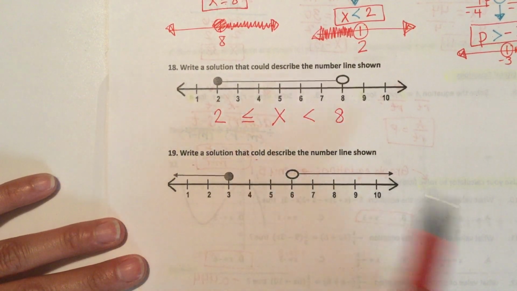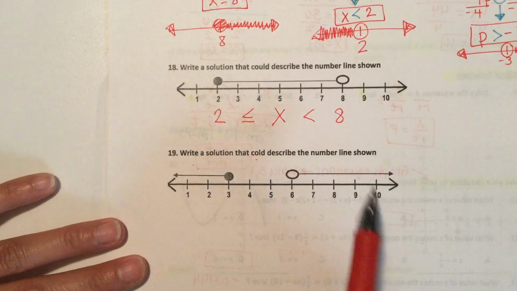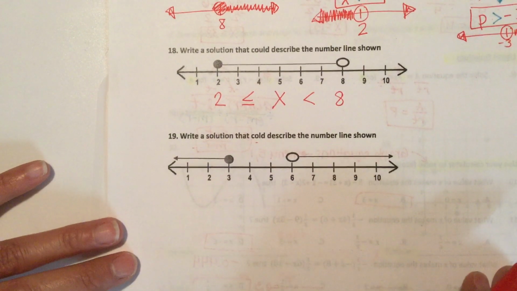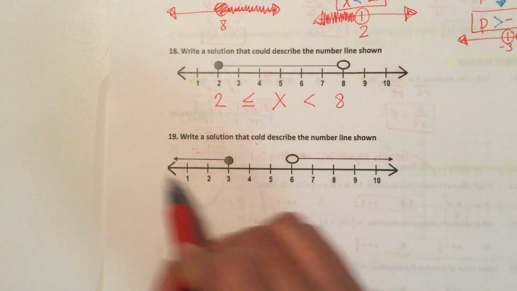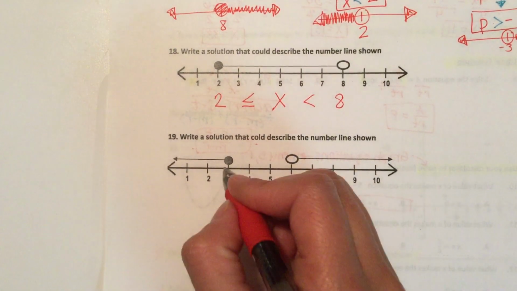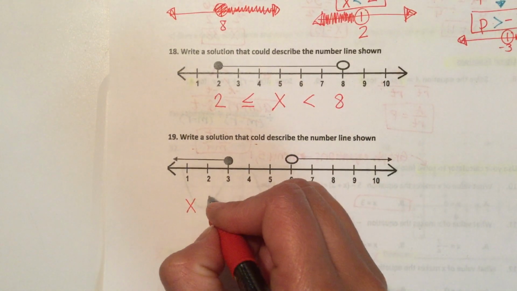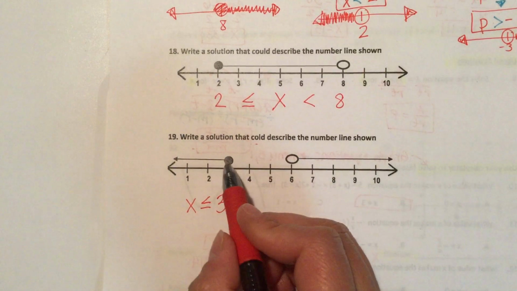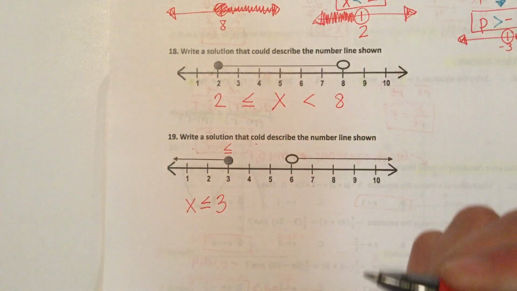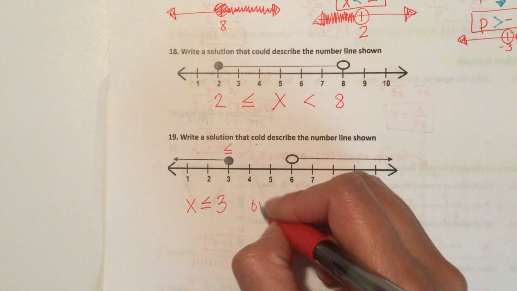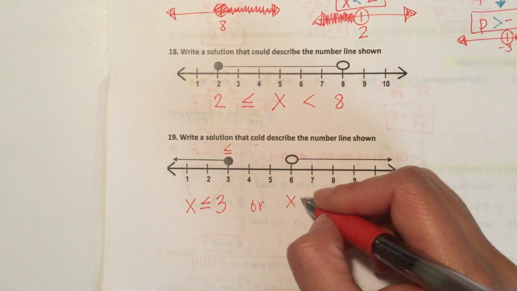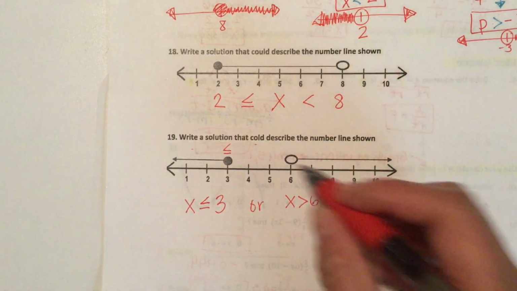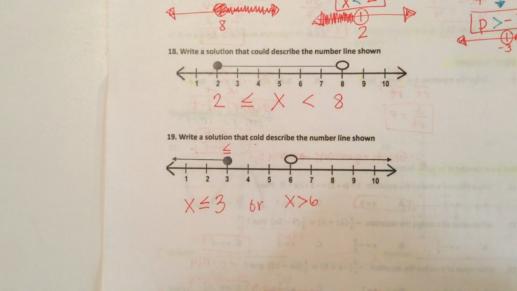Next, write a solution to describe the number line shown. So here I have my variables or my numbers going in opposite directions. So here this reads x is less than or equal to 3 because it's pointing to the left and it's a closed circle. Or x is greater than 6. It's not equal to, so you don't have your equal to. It's not a closed circle, so it's not equal to.